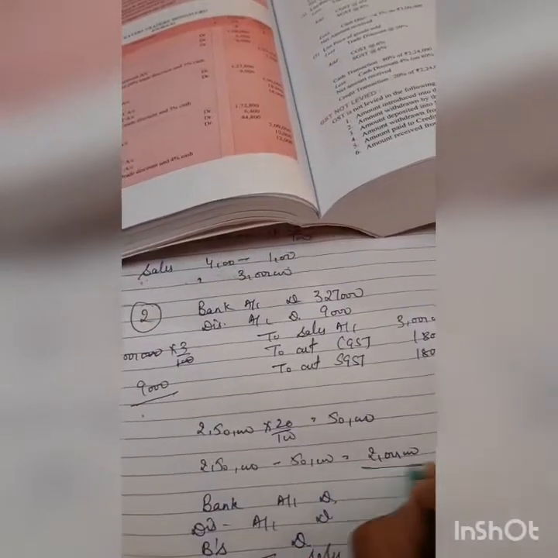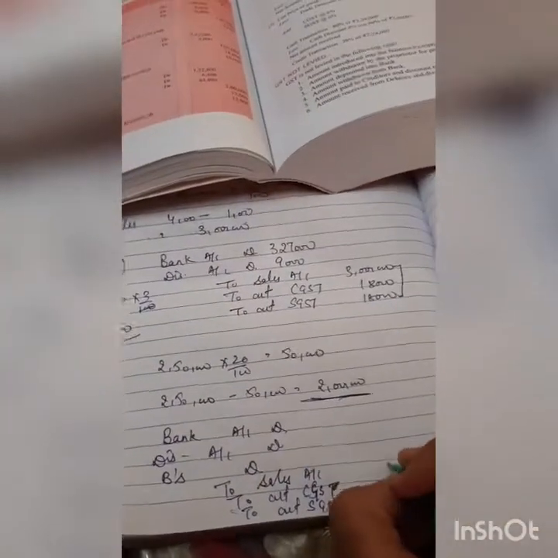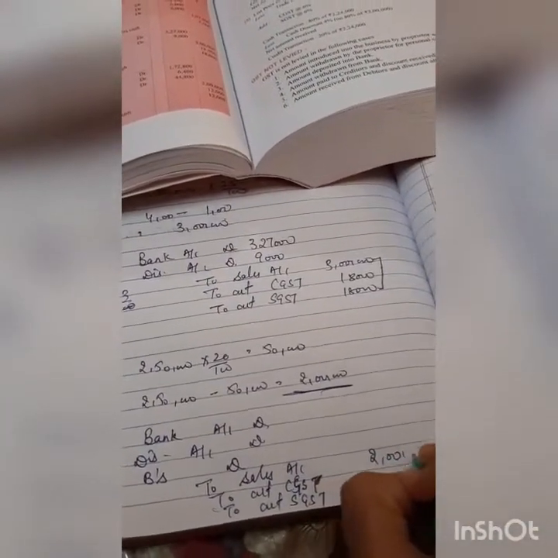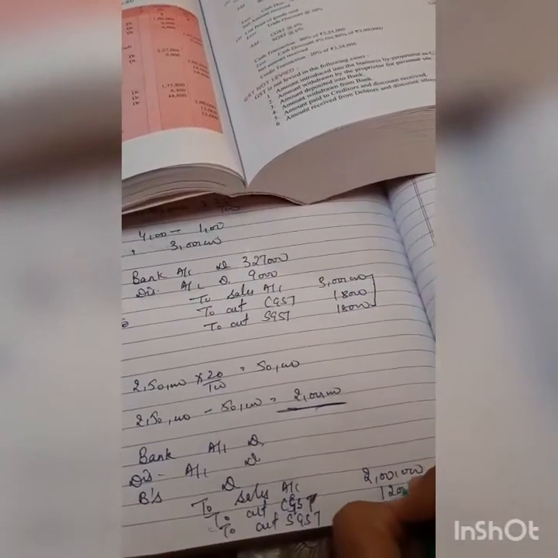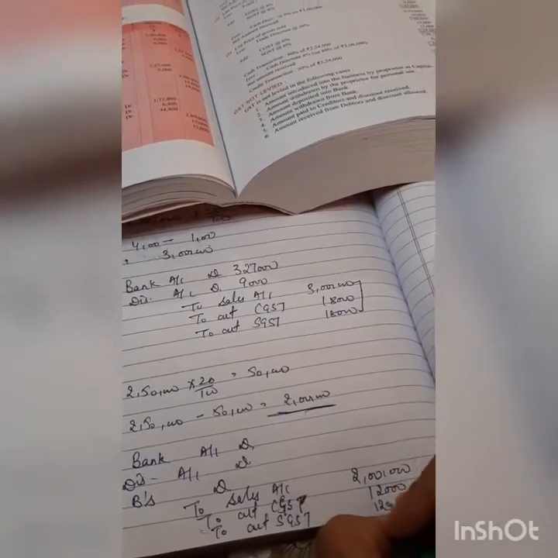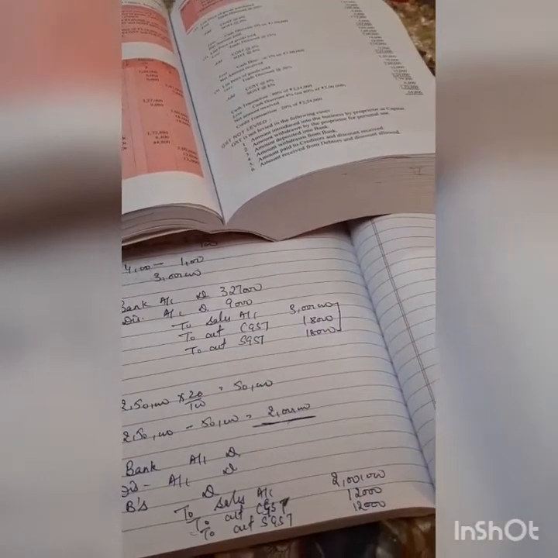Firstly, the actual amount of sales is 2 lakh. So we will write rupees 2 lakh in the sales column. 6% is GST, so on 2 lakh, 12% is 12,000. It is also 12,000.